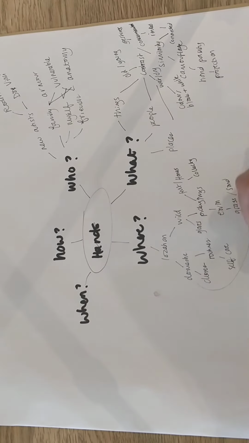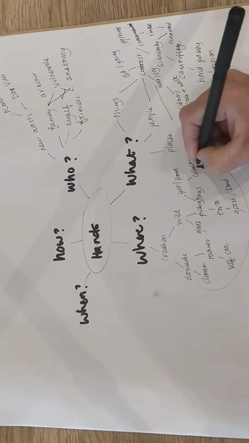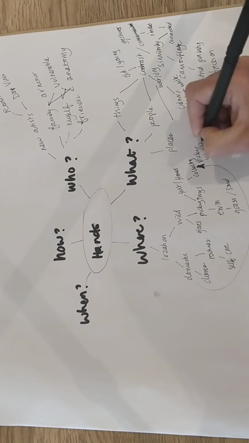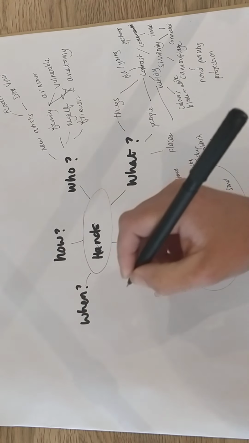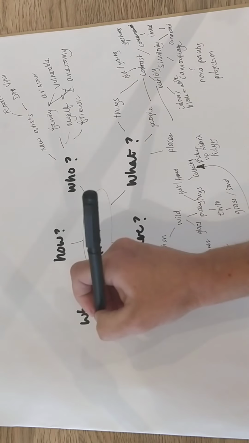You could overlap these two. Collecting could link into domestic as well, so you could think about things like picking up rubbish or tidying, the kind of things that we experience with our hands.